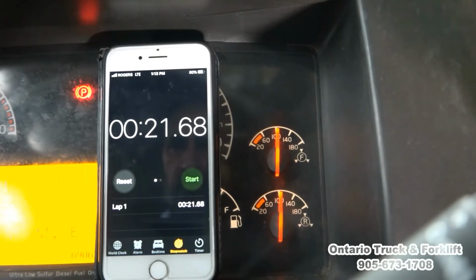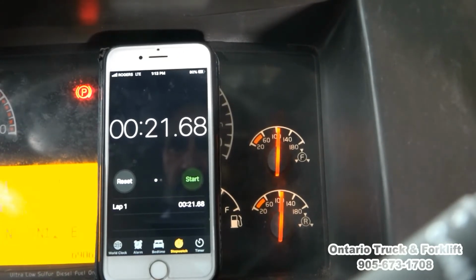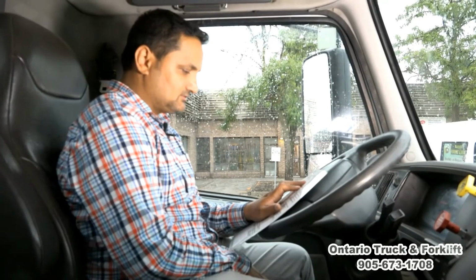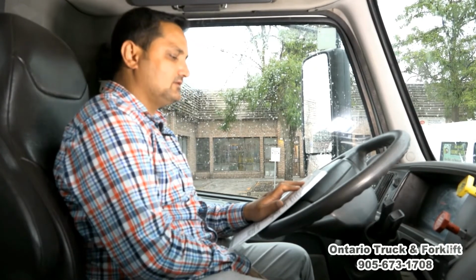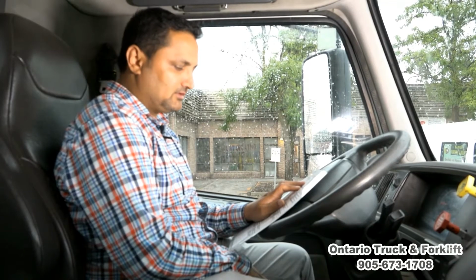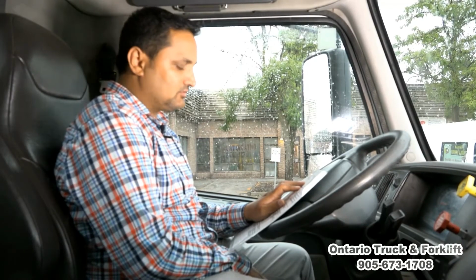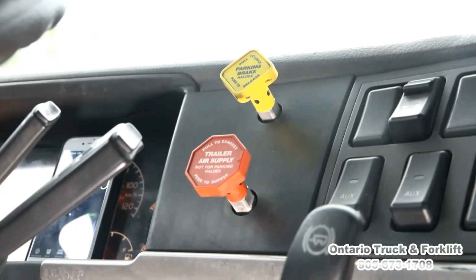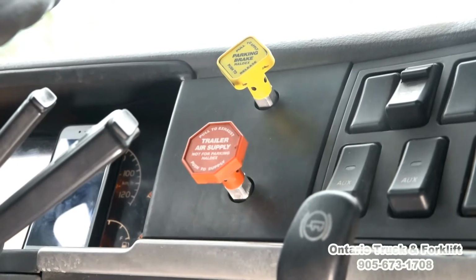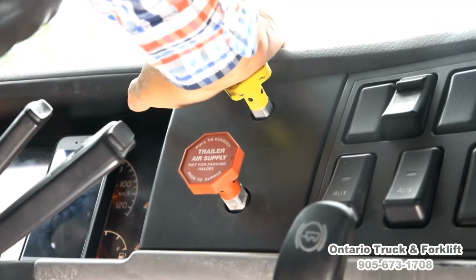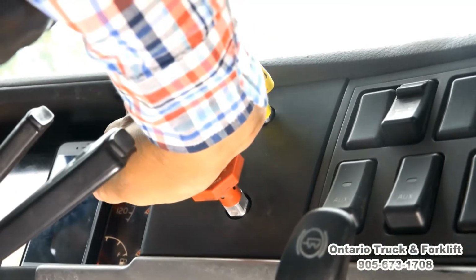Now we will read Schedule 1 for the defects. A slow air pressure build-up rate is a minor defect. If we have a minor defect on our vehicle, we have to write it in the logbook, report to our owner, and we can drive the truck. Now we are checking for audible air leak or air loss in the system. For that purpose, we have to release the parking brakes, pushing them in both.